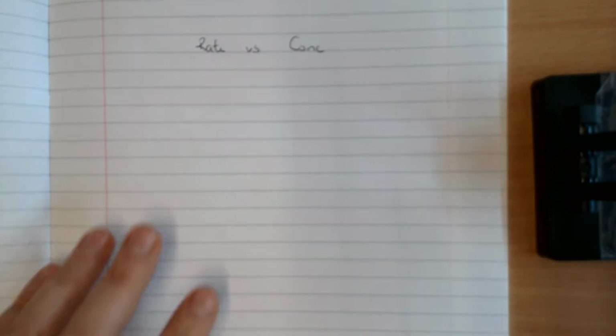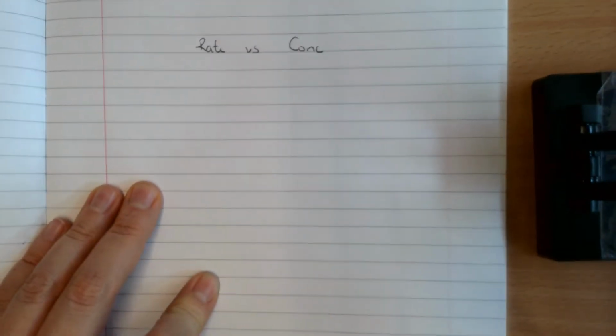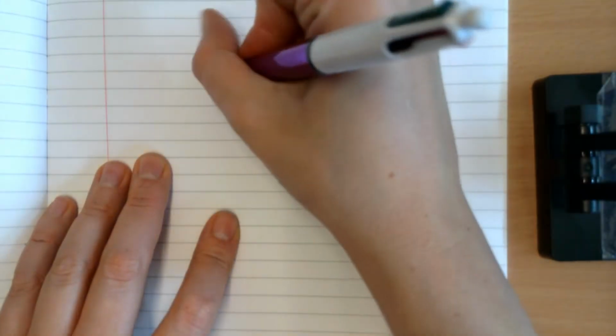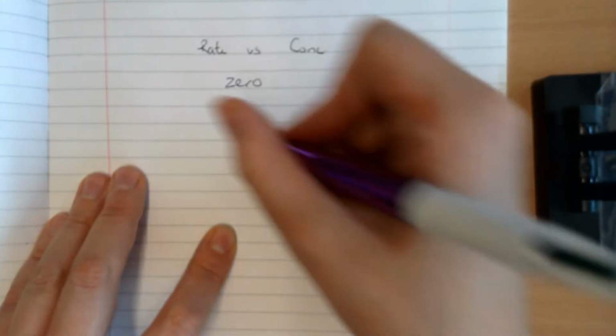So in the last video we looked at concentration time graphs. This time we're going to look at rate concentration graphs. And you need to be able to sketch one or to recognize them from zero, first and second order reactants. So I'm going to start off by drawing a rate concentration graph for a zero order.